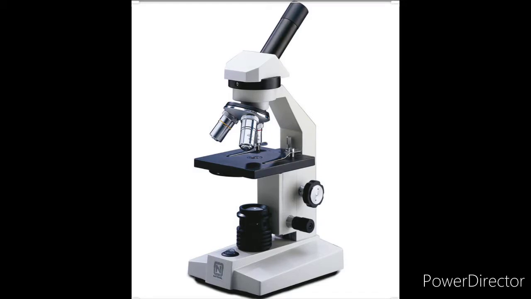A compound microscope can magnify an object more than a single lens can. Light from a lamp passes through the object on the slide, the lower lens, and then the lens in the eyepiece. The total magnification of the object equals the magnification of the two lenses multiplied together.